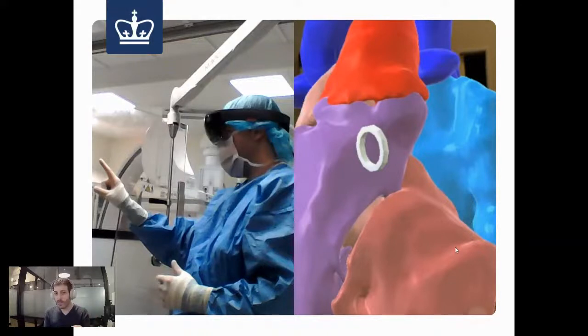But the problem was that in order to do this, I had to do something that I really, really hate, and that's waking up super early in the morning. I had to be at the hospital at like 6 a.m., take those 2D scans, convert them to 3D models, put them on the application, redeploy to the glasses. And that's so much time and so much effort.